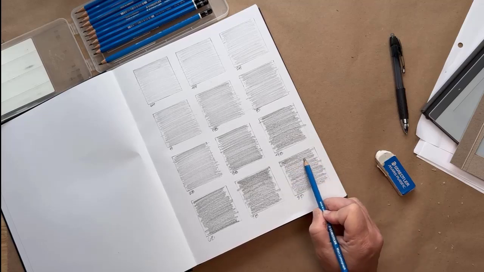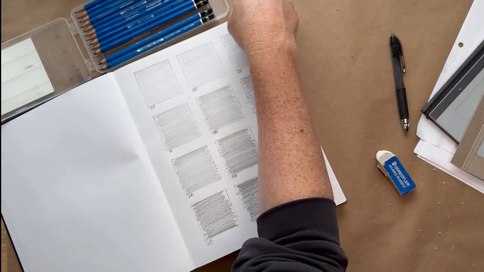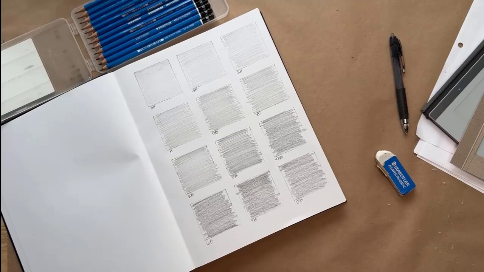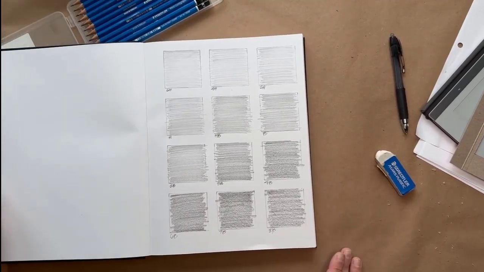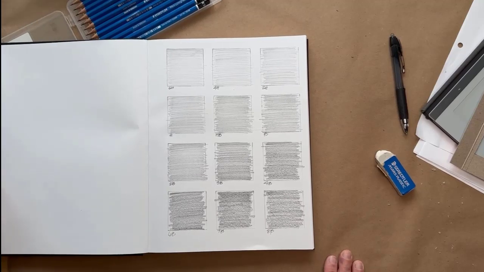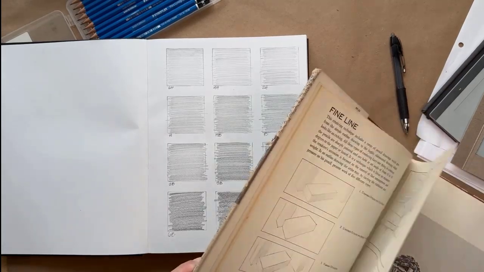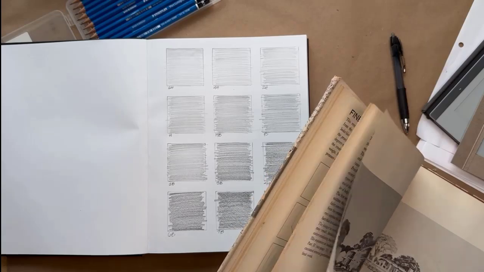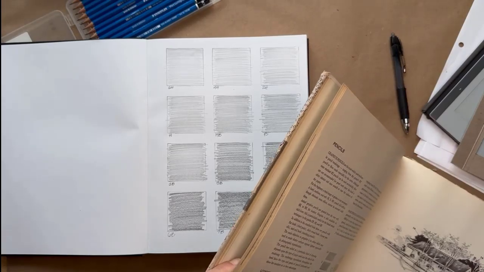So that is a series of experiments with those leads. Very simple. That didn't take very long. Not even sure how long that took. But I now am somewhat familiar with and comfortable with the types of lead, the way the lead feels on the paper.